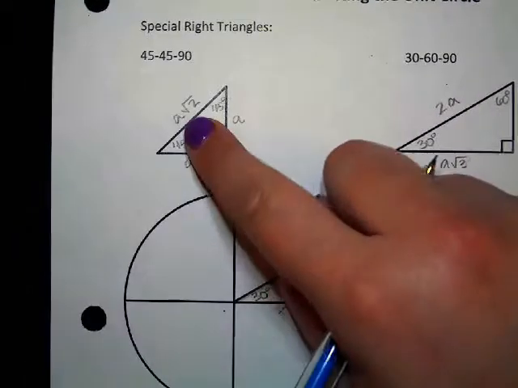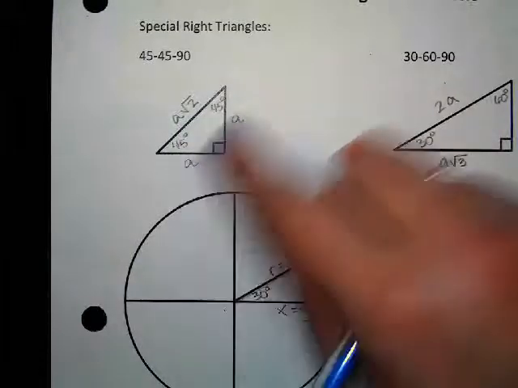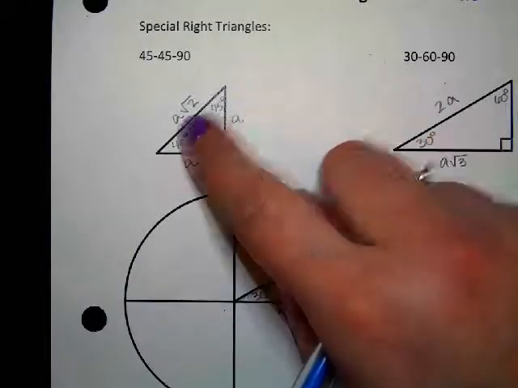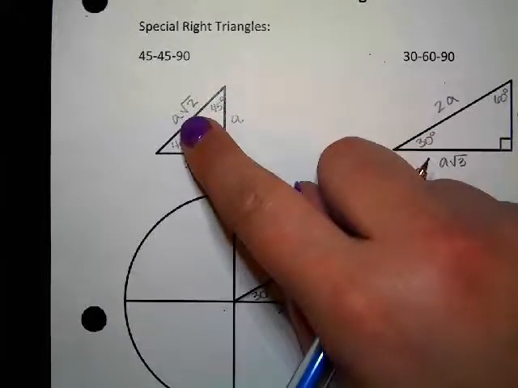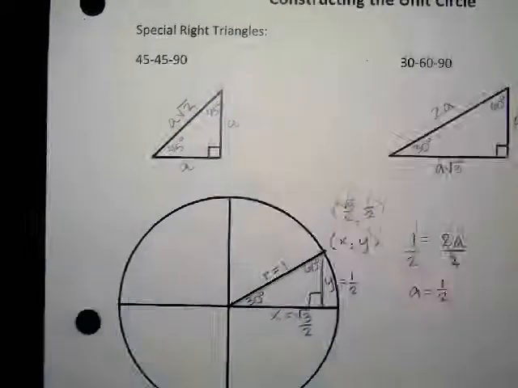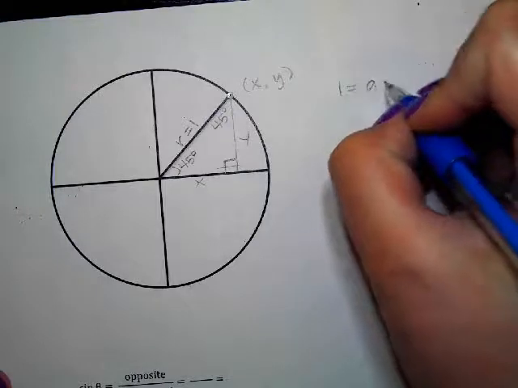So if I want to solve for the a value to figure out what these two would be, I'm going to take that hypotenuse, which equals 1, and set it equal to a root 2 to figure out what a is. So I'm going to say 1 equals a root 2, and I'm going to solve for a.